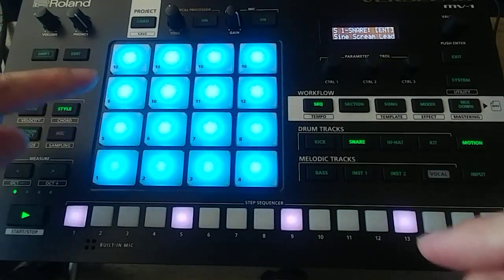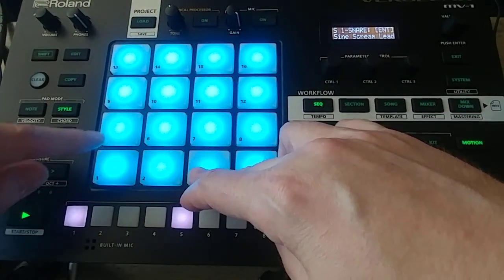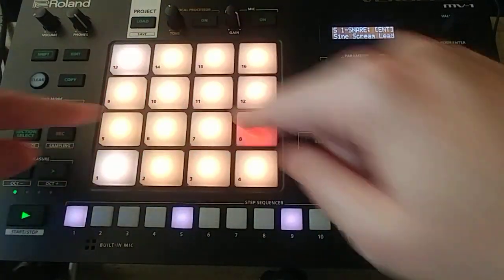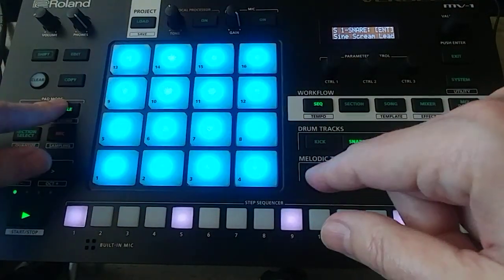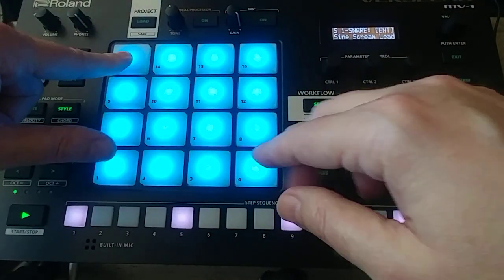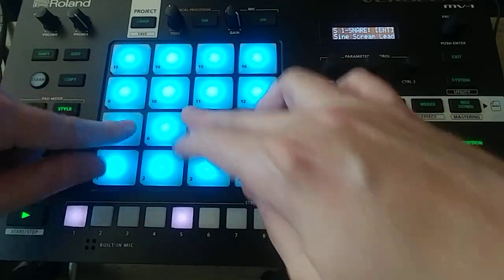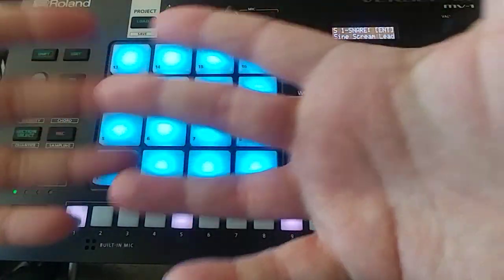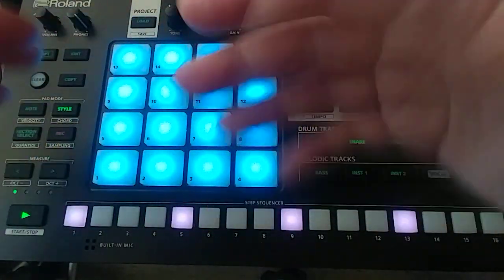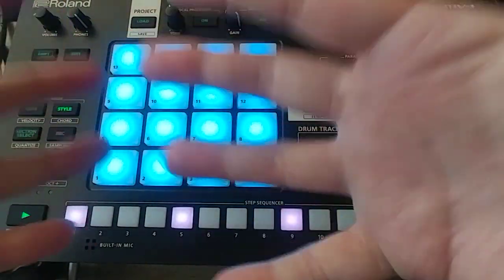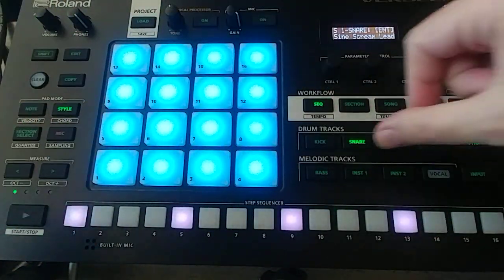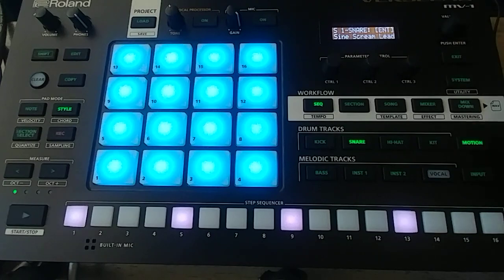If you go to style mode, it's doing the same thing with just a single note. Whatever note you have selected here, that's the note it's going to use. Again, because it's a drum track, it'll only do rhythmic stuff. So now let's look at the melodic tracks and see what that does. The melodic tracks are these three: the bass, instrument 1, instrument 2.